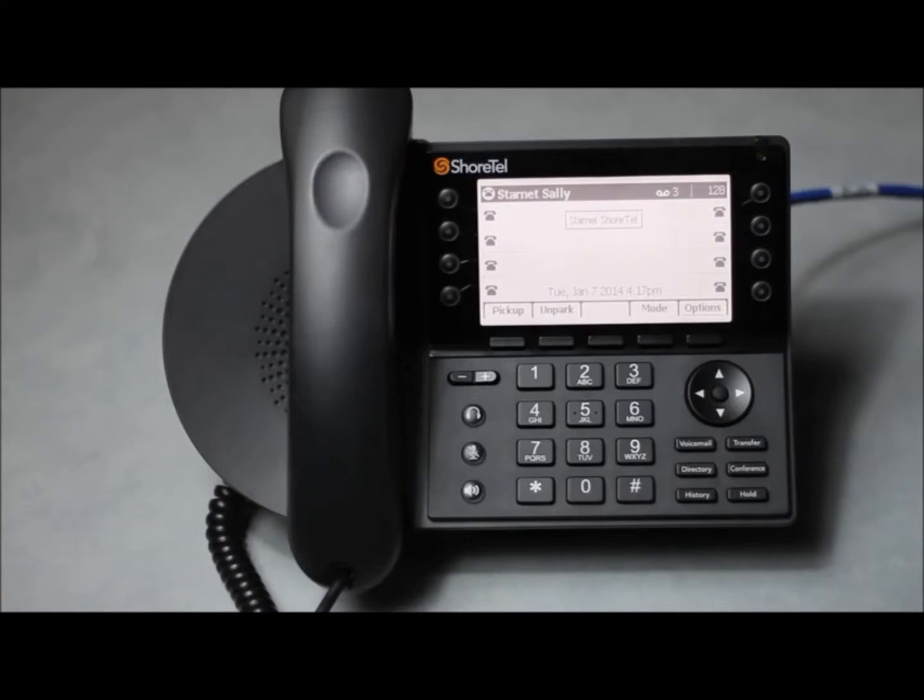Underneath the navigation keypad are 6 pre-programmed function keys: voicemail, transfer, directory, conference, history, and hold. In the top right corner of the phone is the voicemail indicator light. To access your voicemail on the 480 series phones, you can either utilize the visual voicemail option or you can go directly into your mailbox.